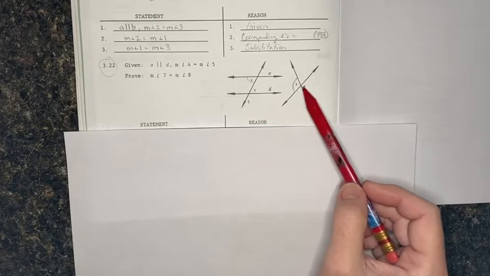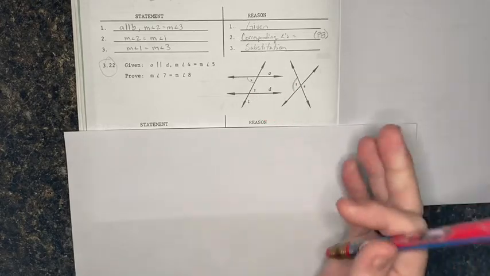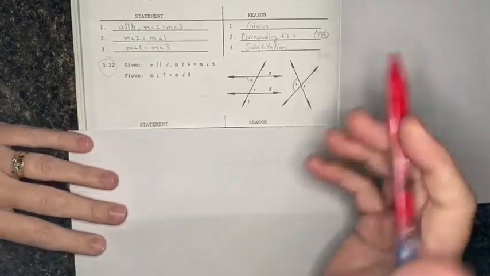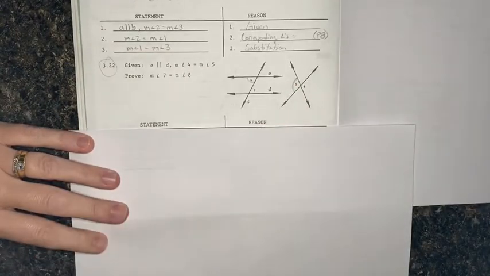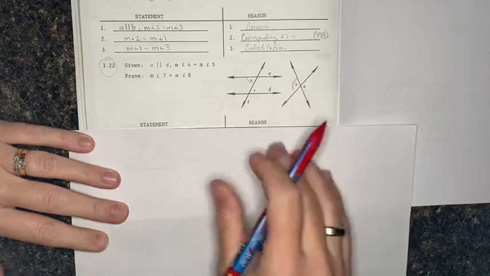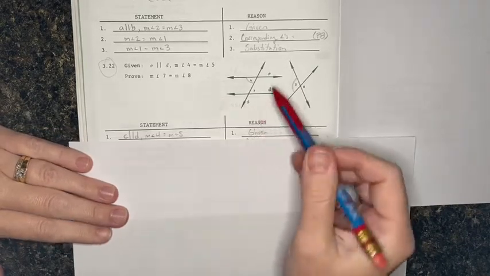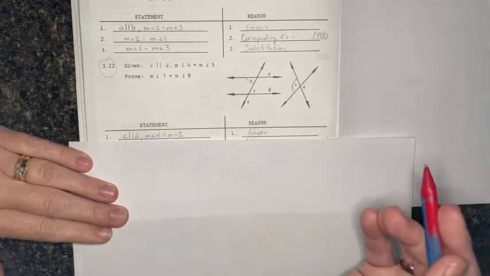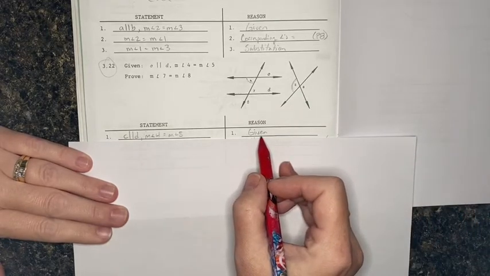Right now, 7 and 8 do not have a relationship. Proofs are all about relationships and how things work together. So we have to establish a relationship between 7 and 8. And all we've been given is that C and D are parallel and 4 and 5 are equal. That's our given information.